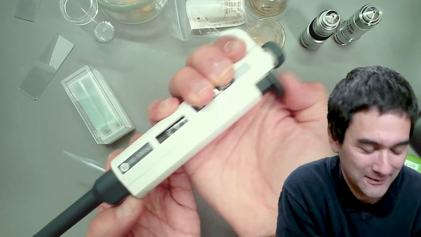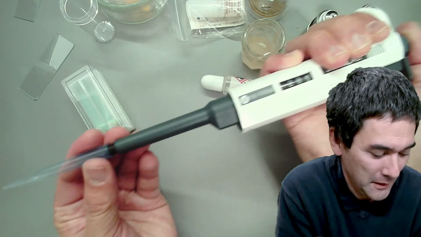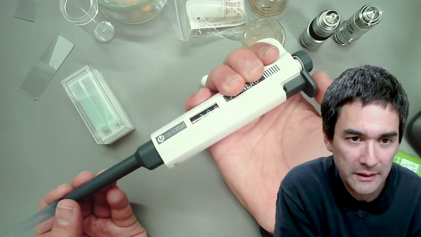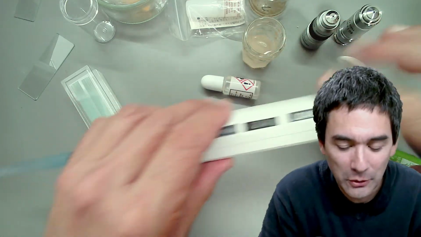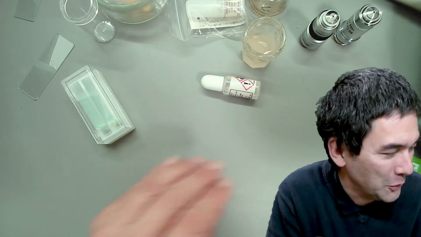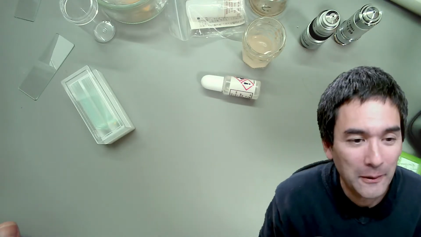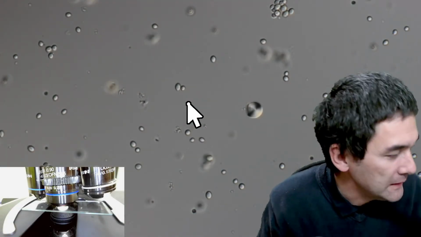Oh, look at this. With this one, you're actually able to draw in the liquid. That's why it only cost a tenth of the price that it normally would cost. So these are basically the yeast cells.